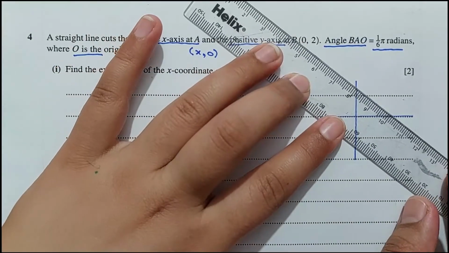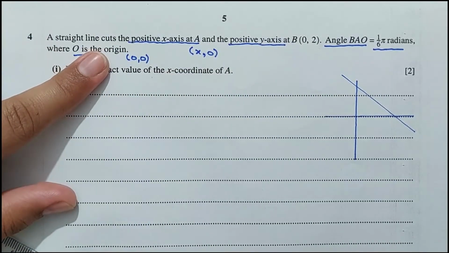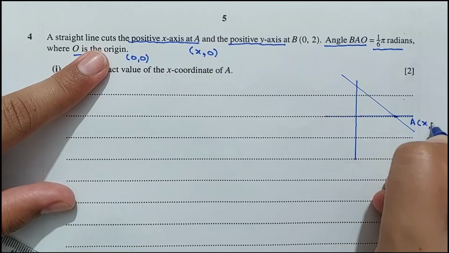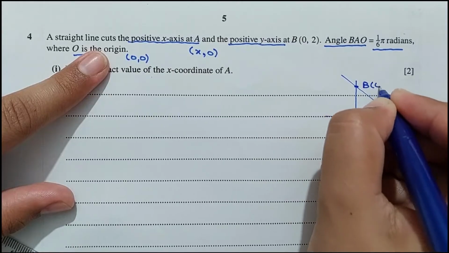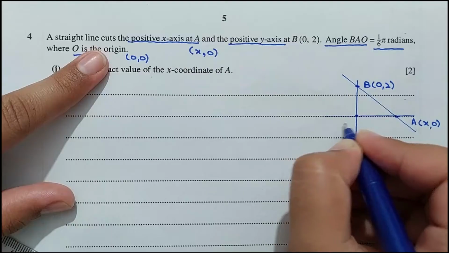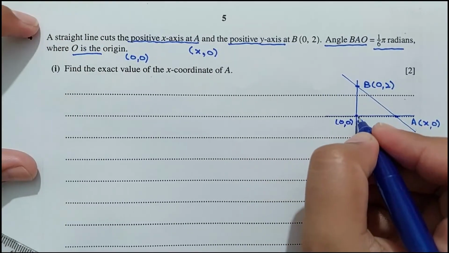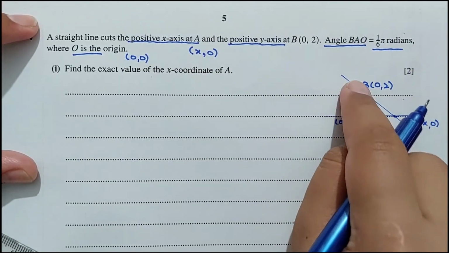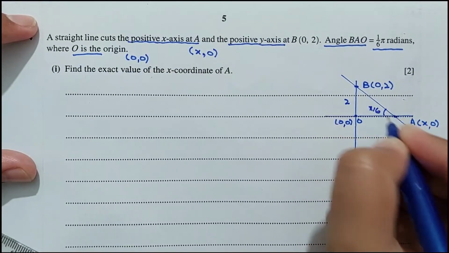So we draw the straight line. The straight line cuts the positive x-axis at point A, so A has an x coordinate and y is 0, and the positive y-axis at point B, which is (0, 2). O is the origin, (0, 0). So this height is from 0 to 2, just 2. The angle BAO is pi by 6 radians.